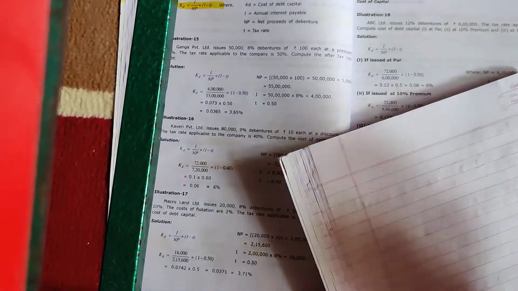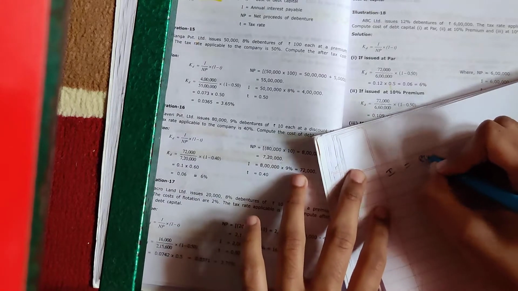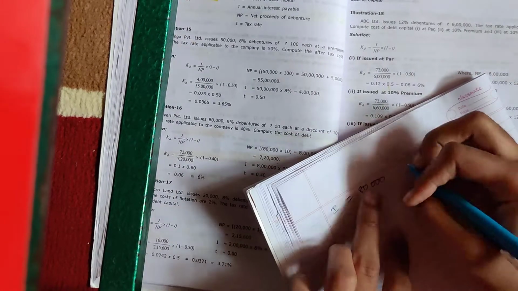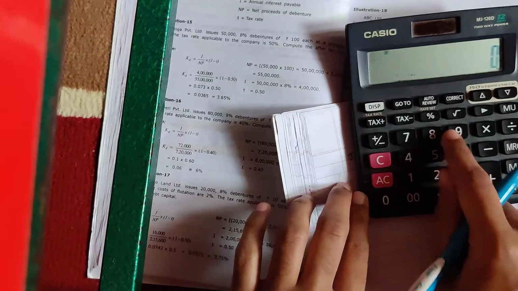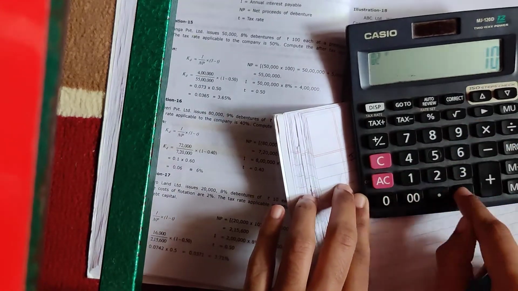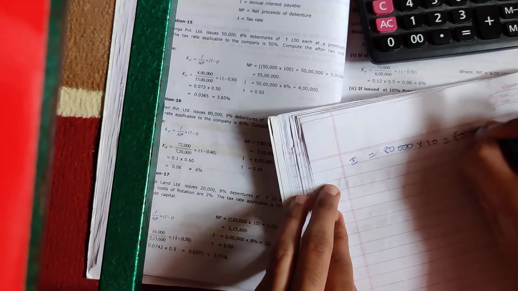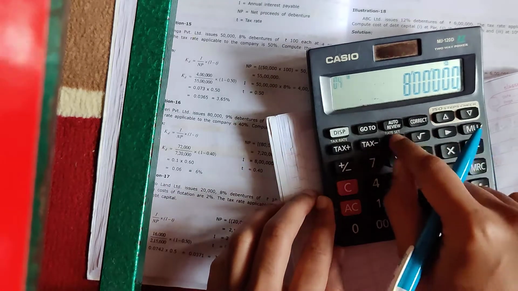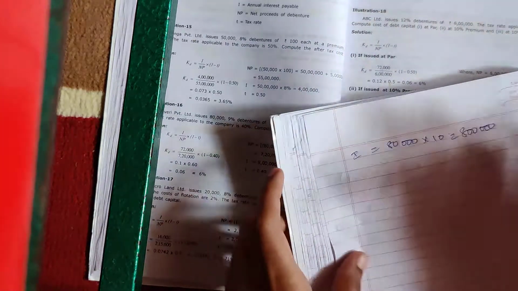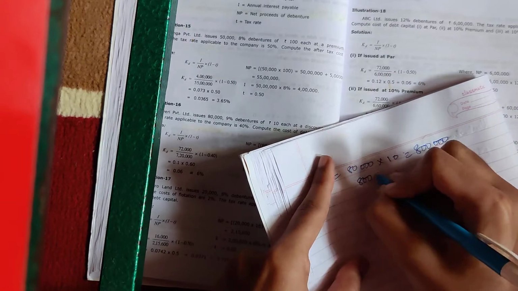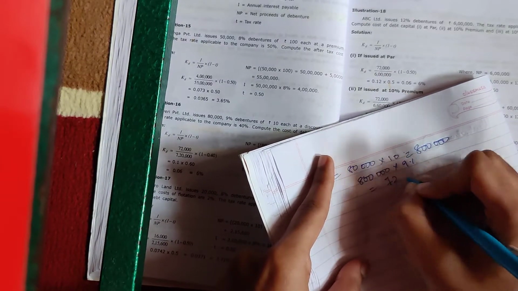Looking at the following information, we've already found out what the interest is. Interest is 80,000 into 10, which is 8 lakhs, into 9%, that is 72,000.